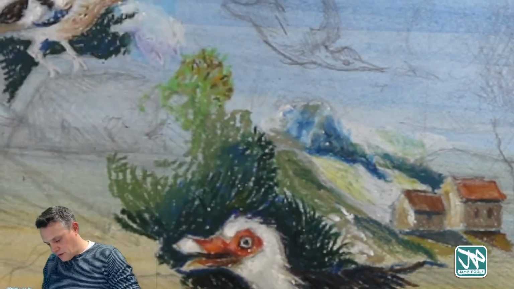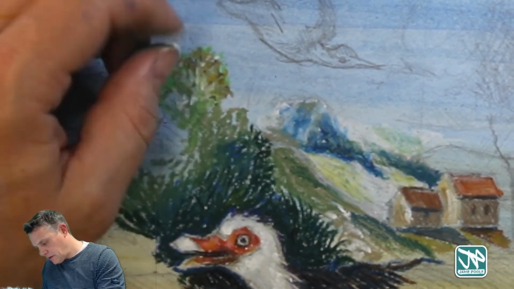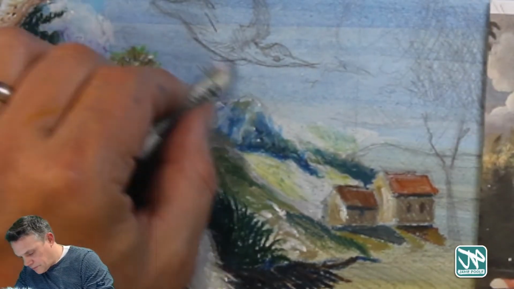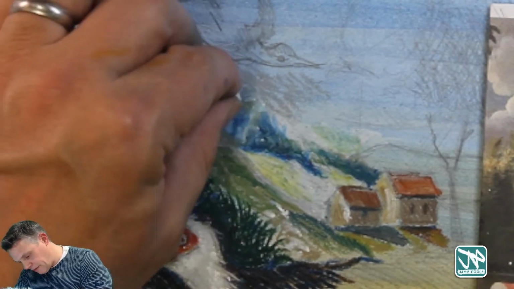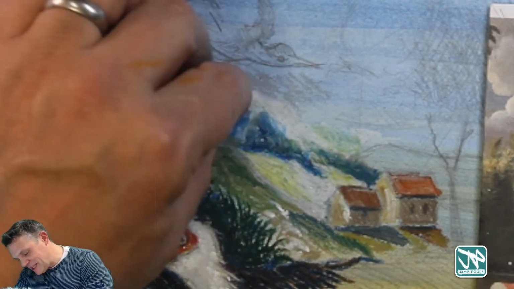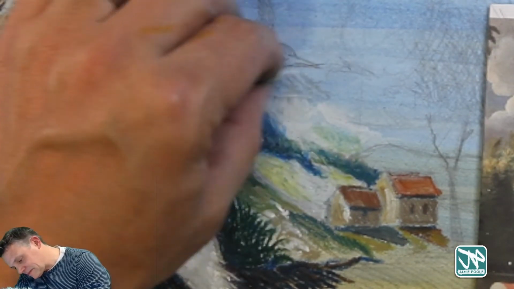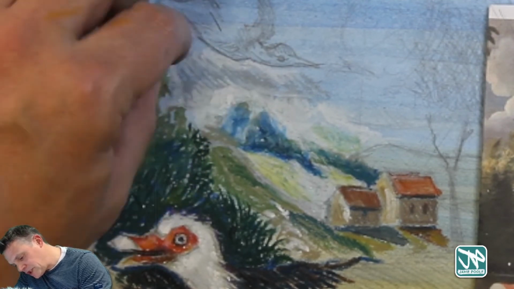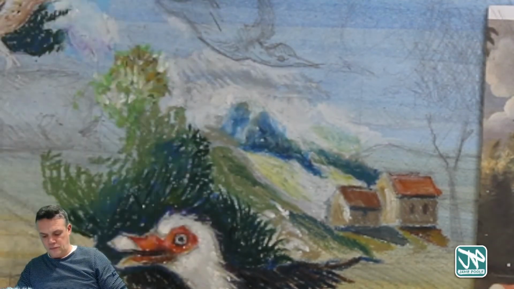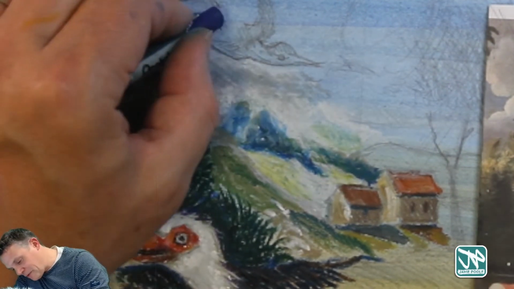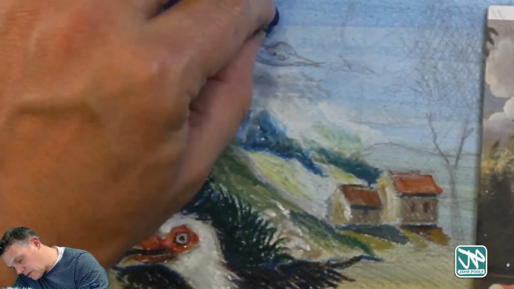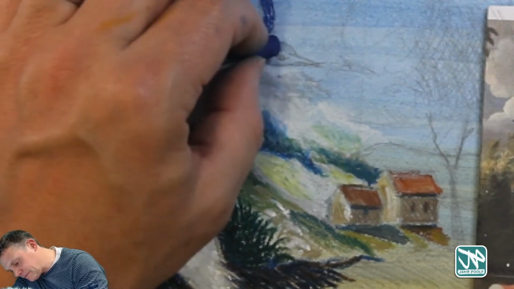So just at this area there were some lighter leaves at the top there, and a few white highlights as well, which I've added in to the mix there. And then around that bird, which is a kingfisher, I believe, there was some grey and some white highlights to help the bird stand out, which is part of the design.